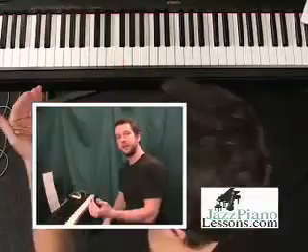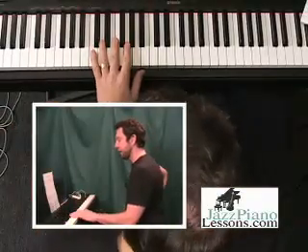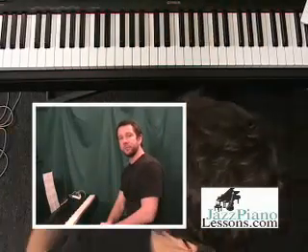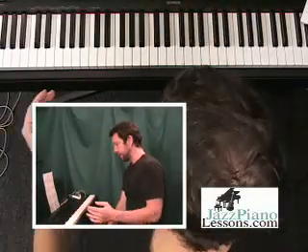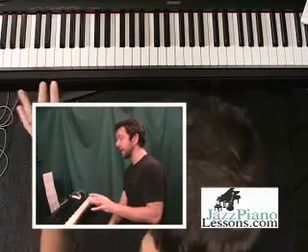Okay, so let me break this down and do it nice and slow for you. So it's the same rhythm, all right? What I tried to do is keep A, B, and C close rhythmically because, well, actually A, B, and C are exactly the same rhythmically.